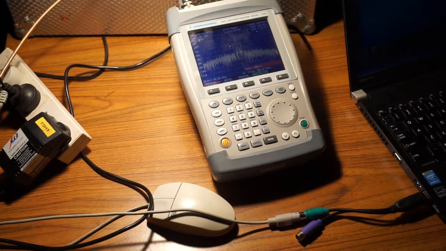We can see, previously we saw what looked just like one signal, but by decreasing the resolution bandwidth and changing nothing else, it has shown us what it actually is. It's in fact an AM modulated signal. You can see the carrier and a pair of sidebands.